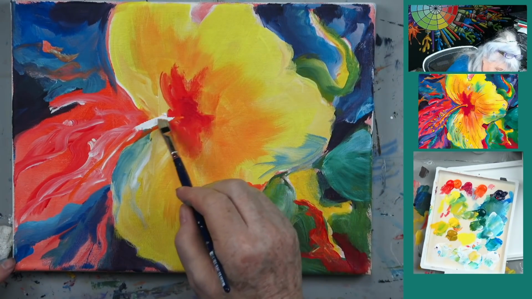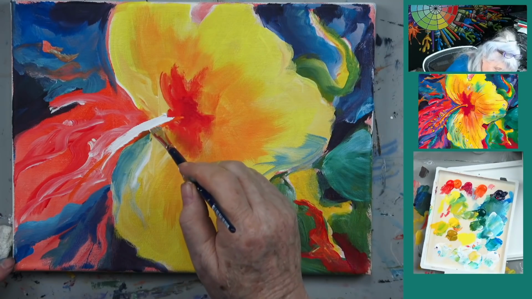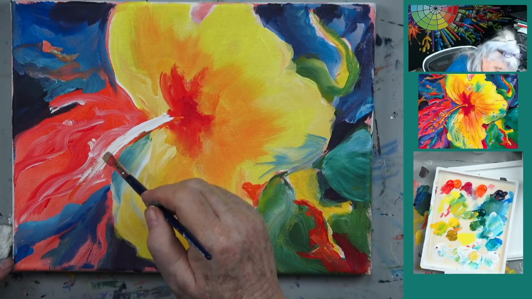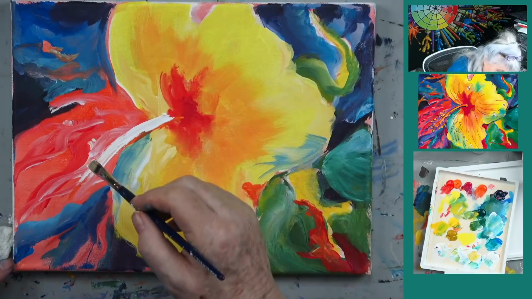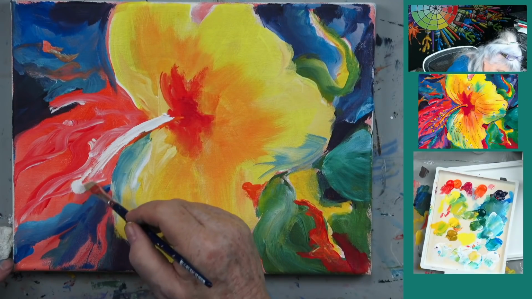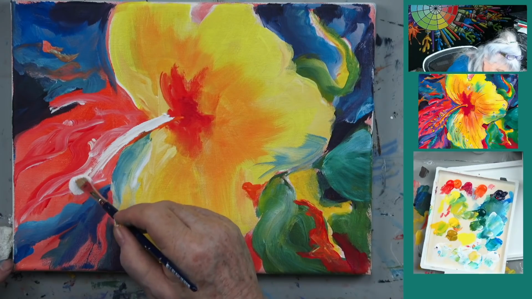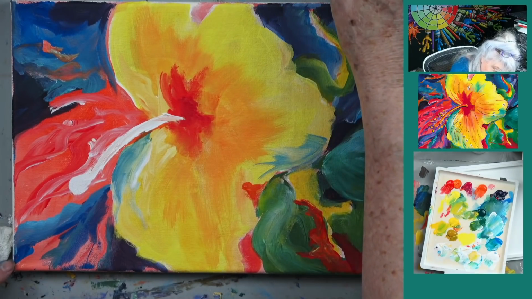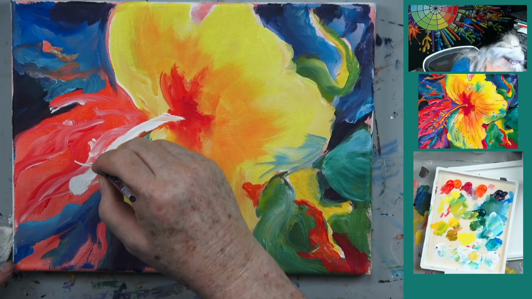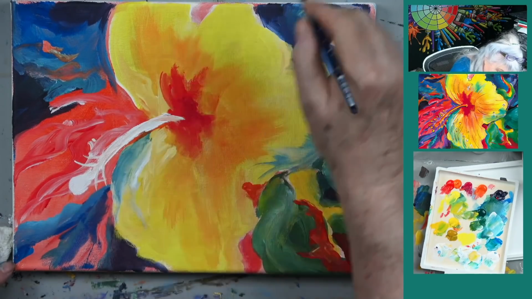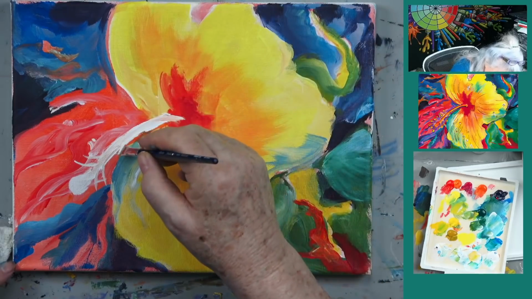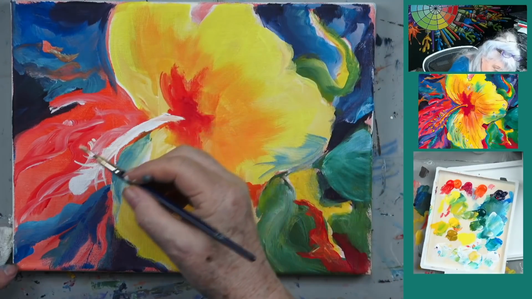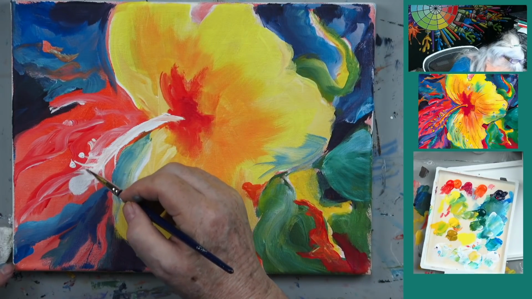I want to come out of the center of this flower, come down this way, and then I've got a little ball on the end of it. Okay. And then I've got these little funny little guys that are sticking off of it. And they have little balls on the end too.